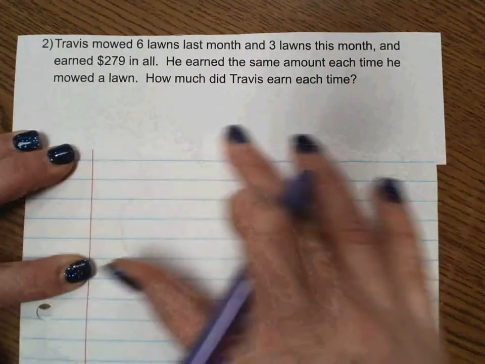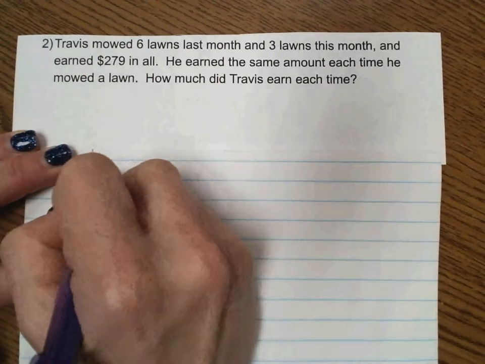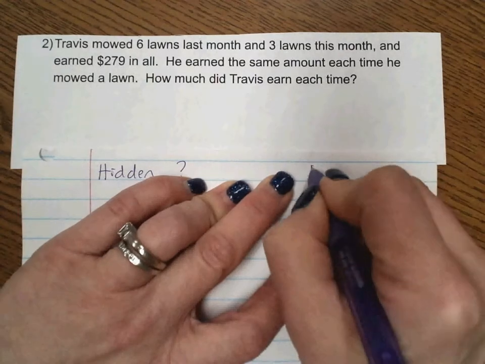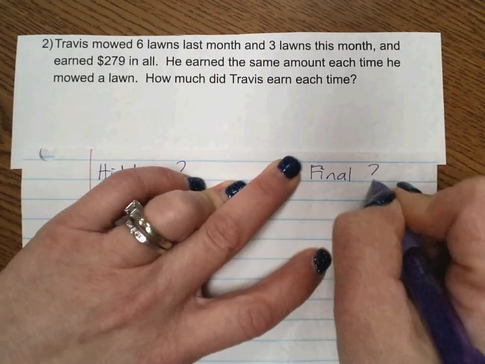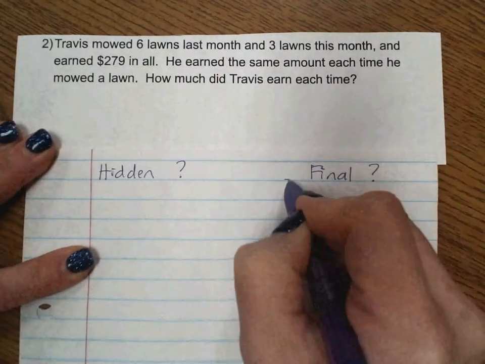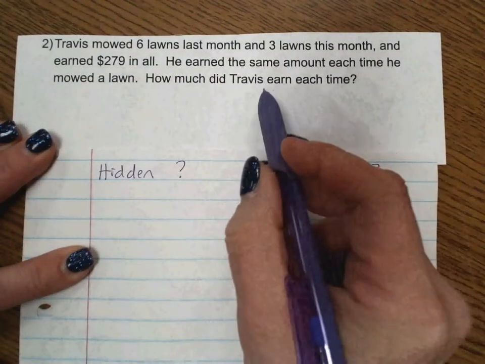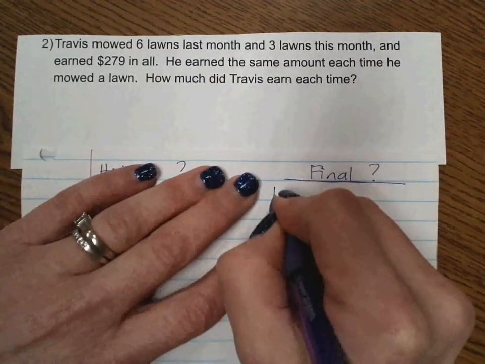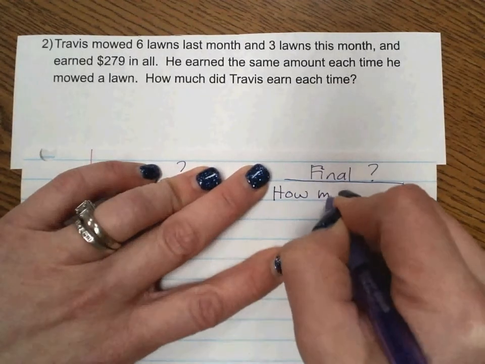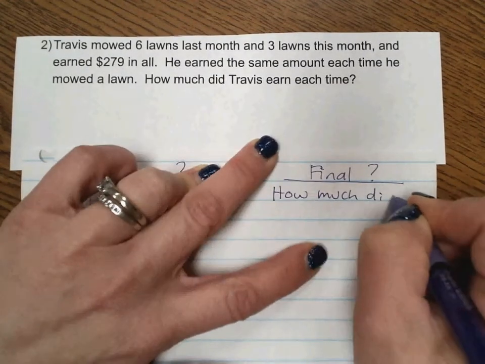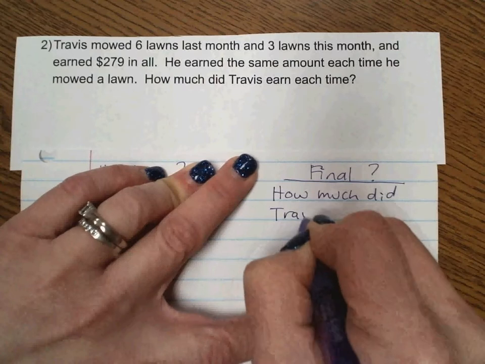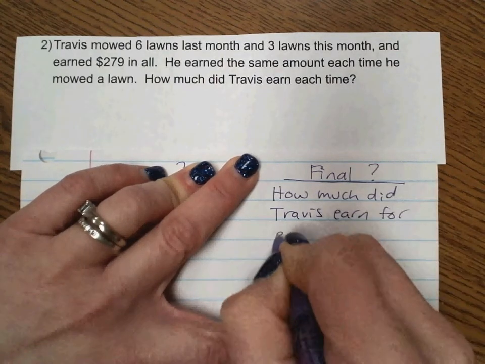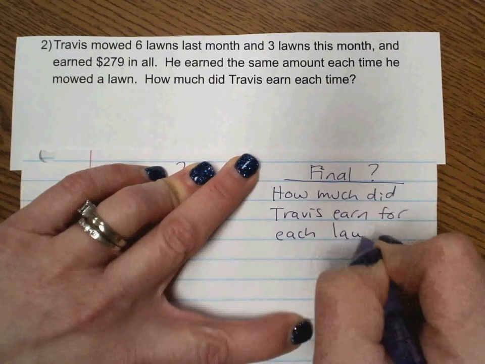So here, my hidden question and my final question. So my final question is, how much did Travis earn each time that he mowed a lawn? So how much did Travis earn for each lawn?